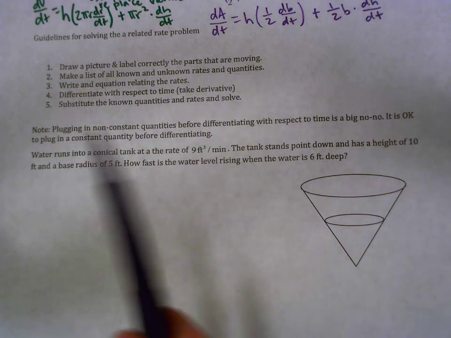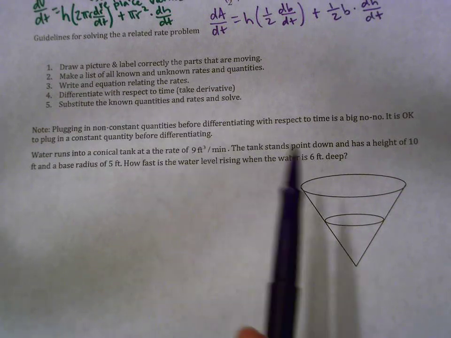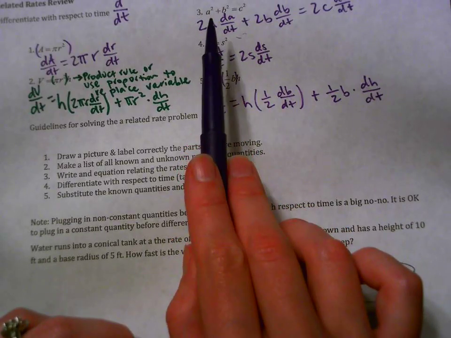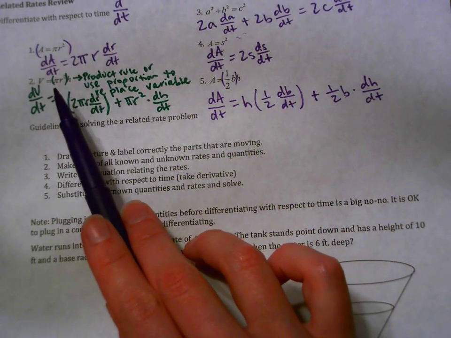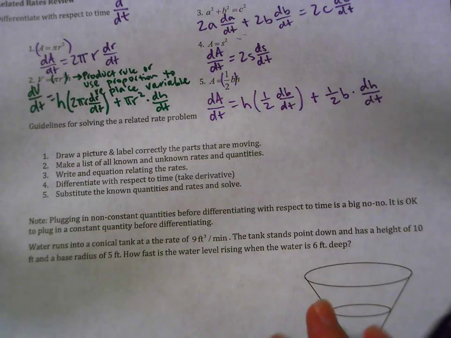So you label everything you can, and then you have to pick an equation that relates to your picture, right? If it's Pythagorean theorem, you would pick this equation. If you're talking about volume, you would pick this equation. Area of a circle would be this one. So you have to be able to pick the right one.